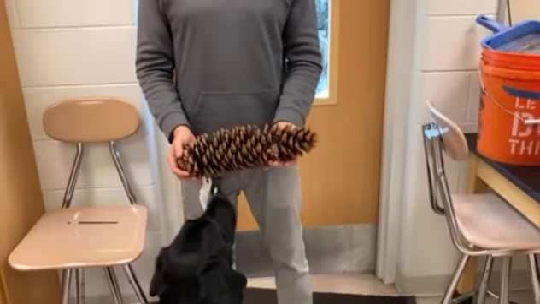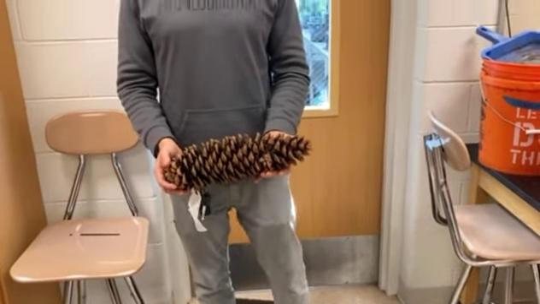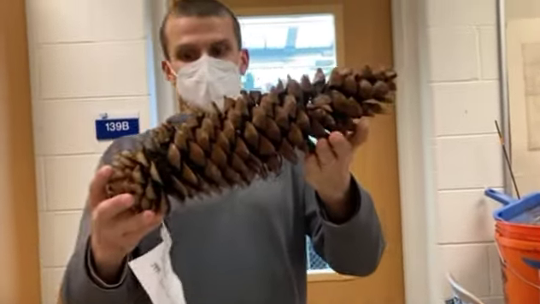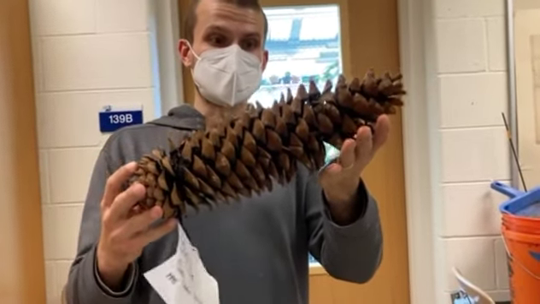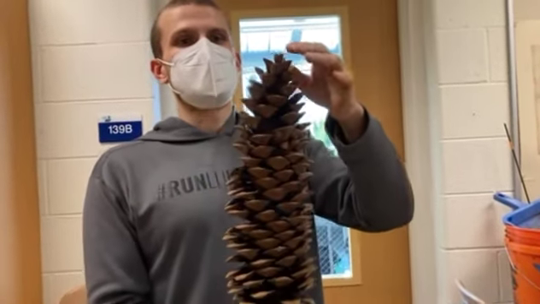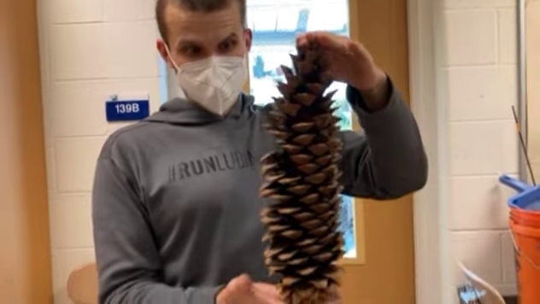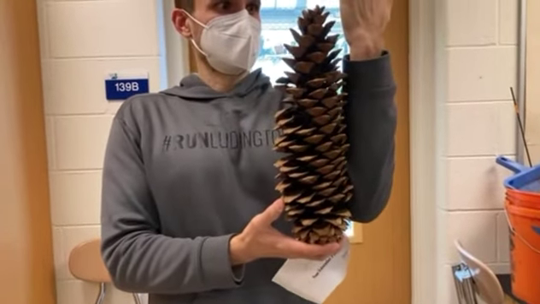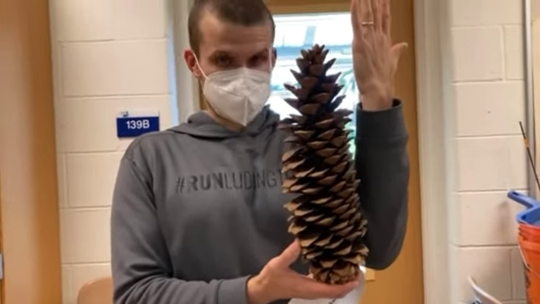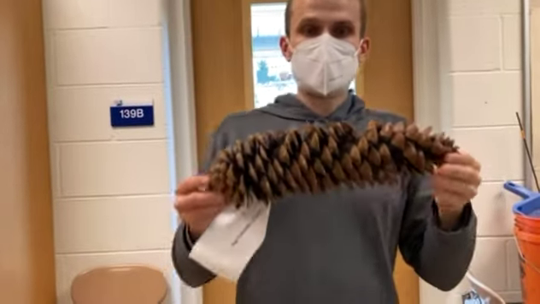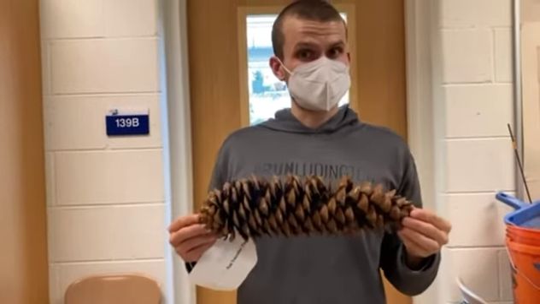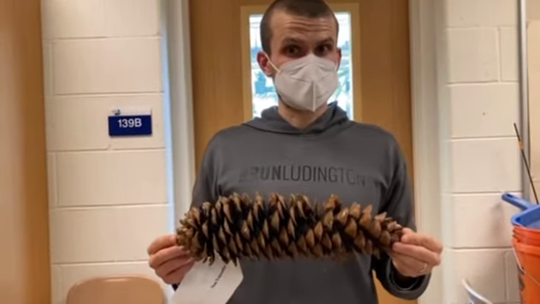So here we have our next sample, a pine cone. This in particular is from a sugar pine, the biggest cones produced on planet Earth. This is just about the size of my forearm. It's fairly huge. Cones are the reproductive structures of gymnosperms.